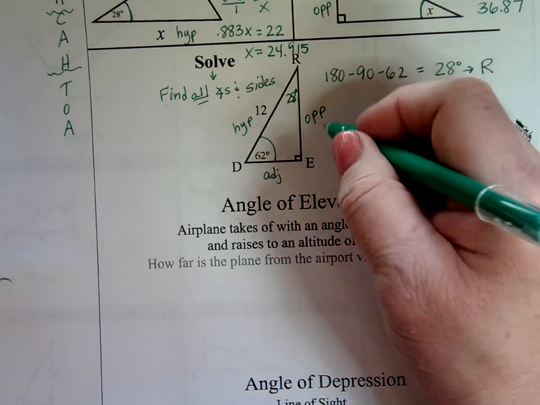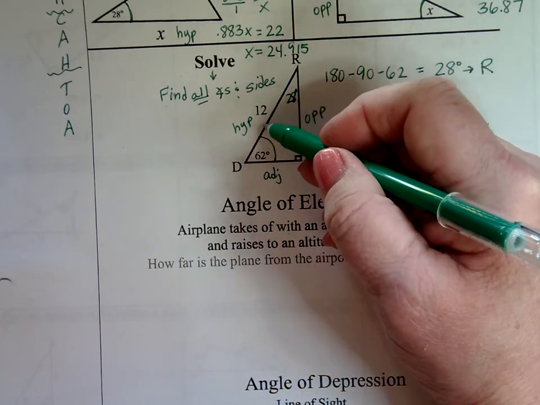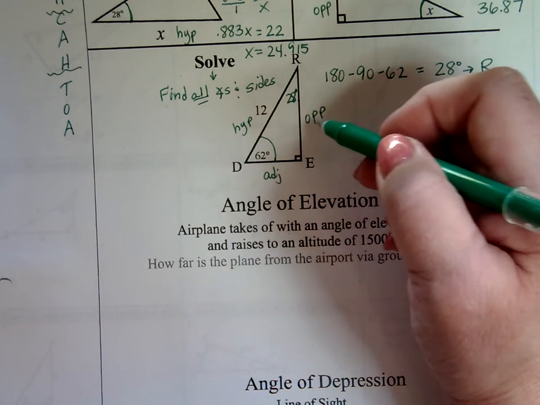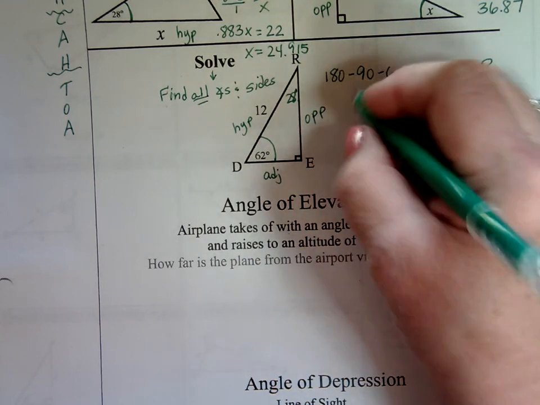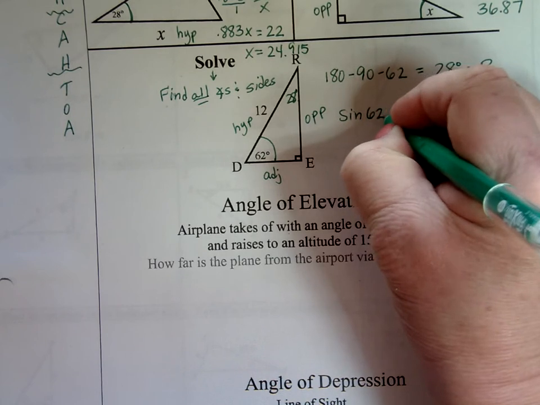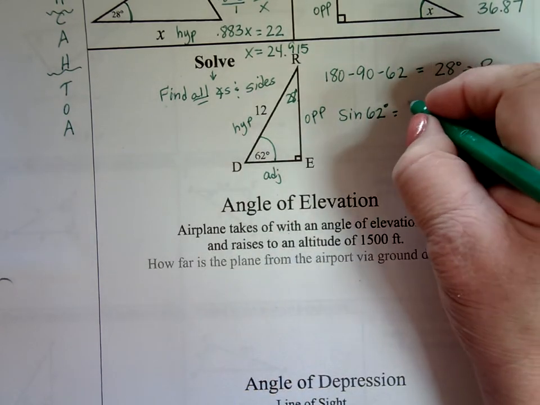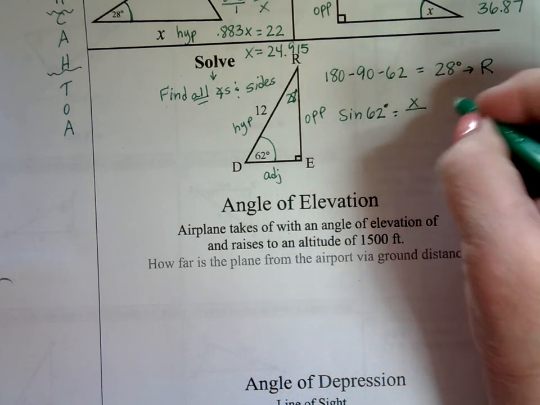If I want the opposite side, I only know the hypotenuse. So that means I have opposite and hypotenuse. I'm using sine. So here it goes. The sine of 62 degrees equals my angle. Opposite, which is what I'm looking for, x, over my hypotenuse, which is 12.